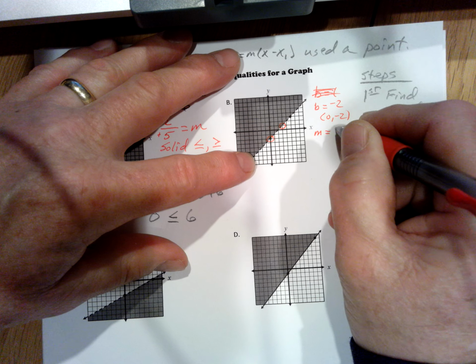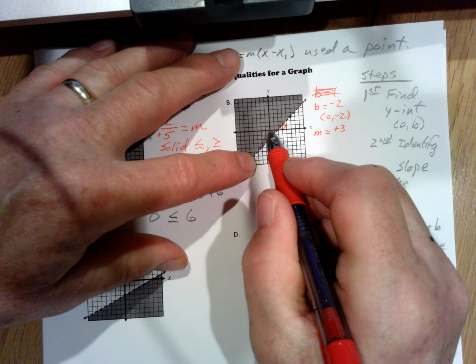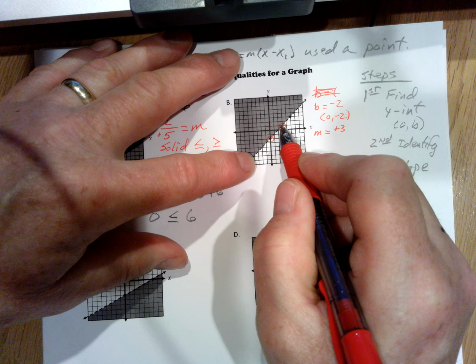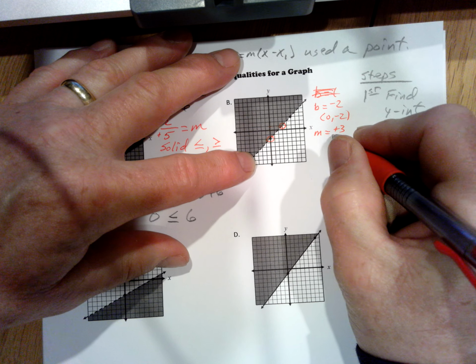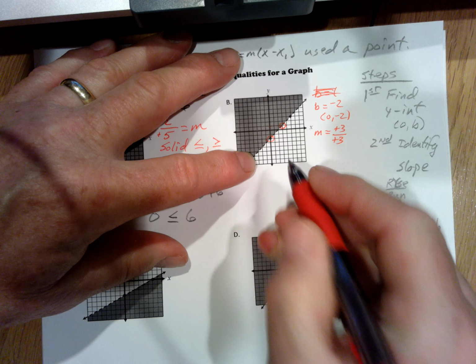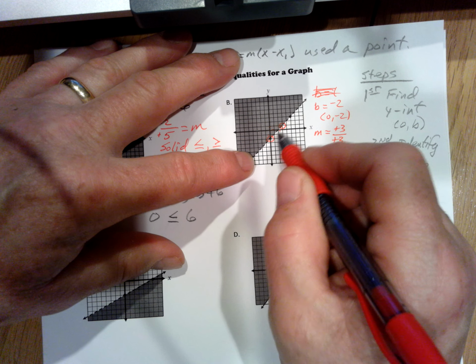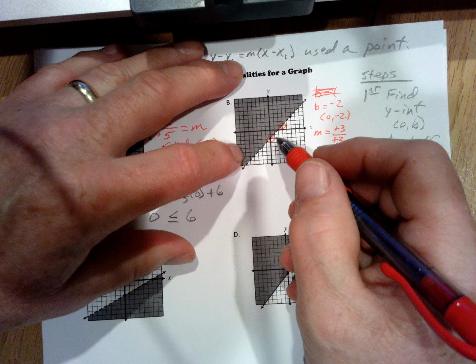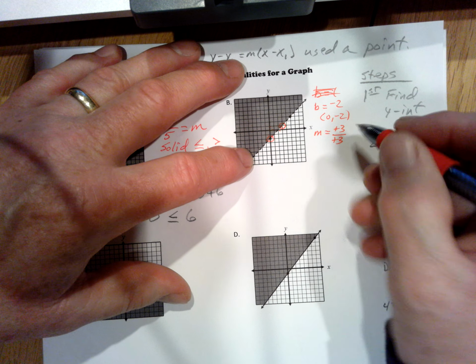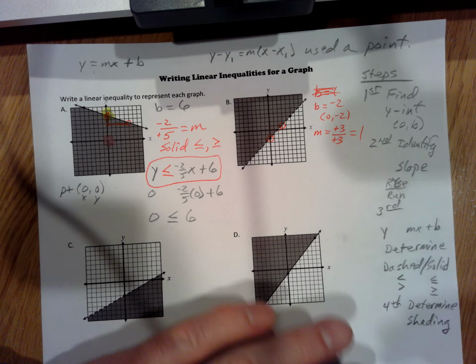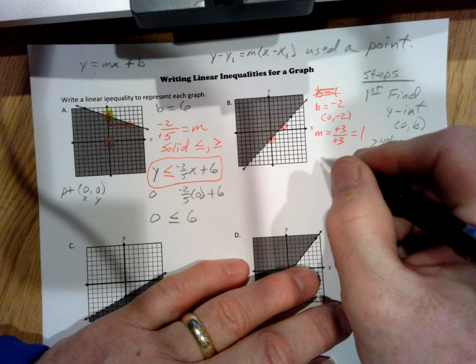And I'm going to count 1, 2, 3. So it's right 3, which means it was up 1 and over 1. I just have old eyes. If this were up on the whiteboard for me and a lot bigger, I would have seen it sooner, which means my slope is 1.